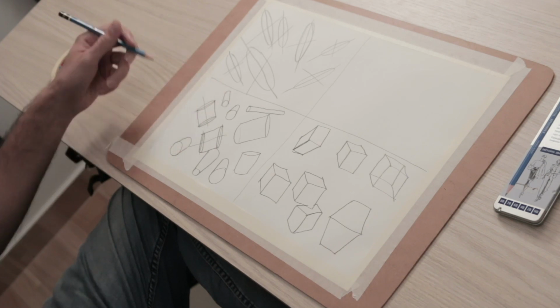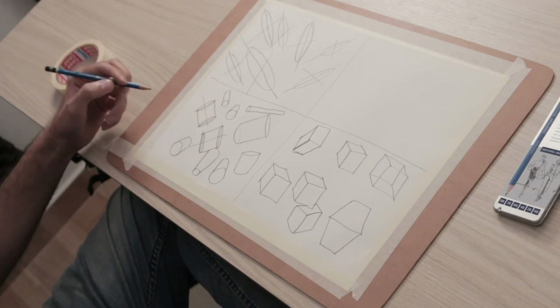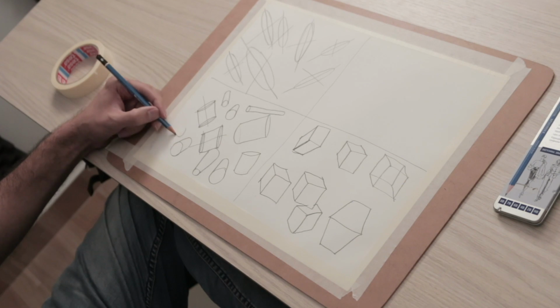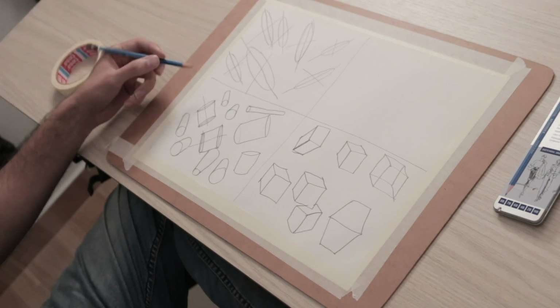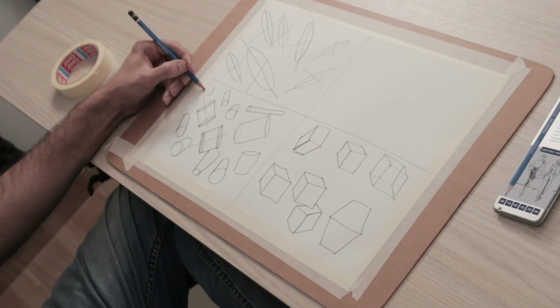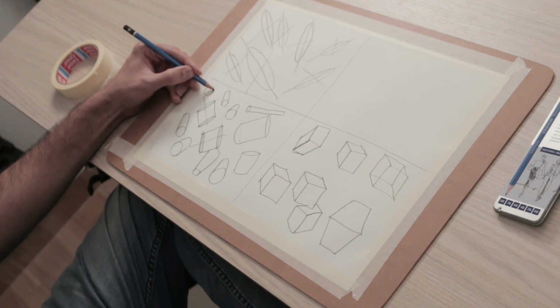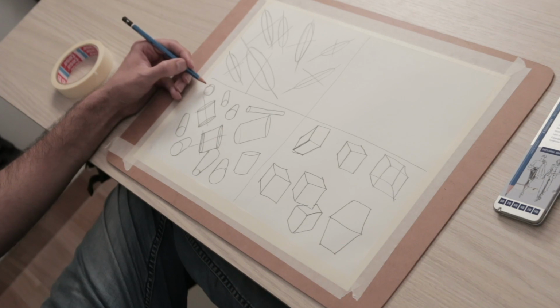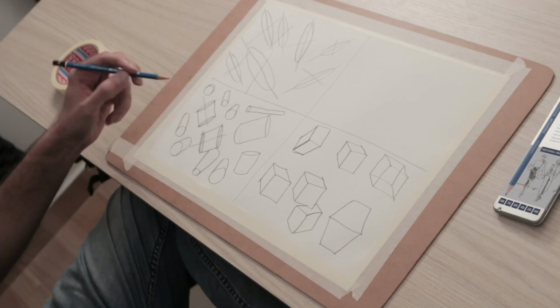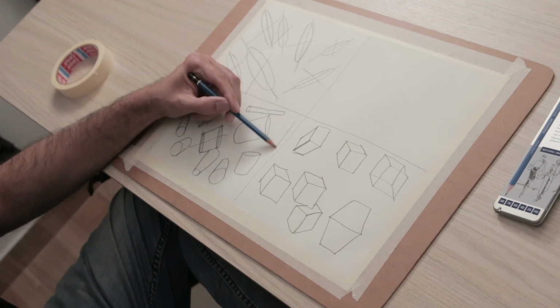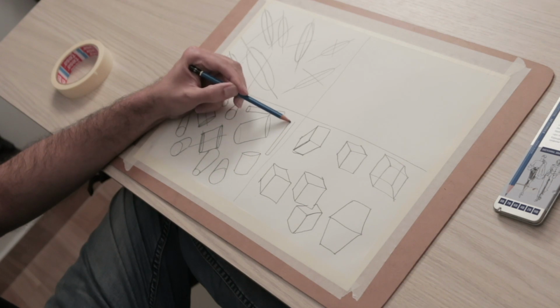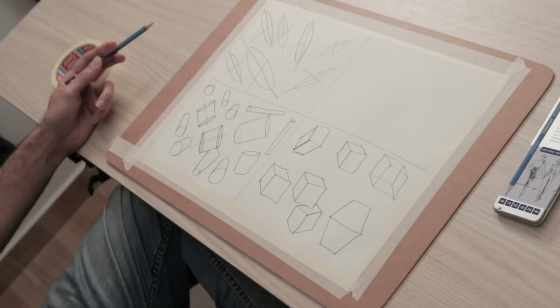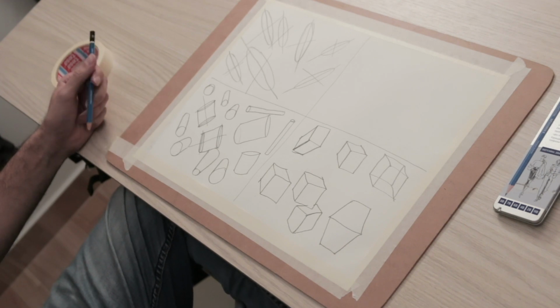Not that that's bad, but it is better when you're freehand drawing, right? Okay, maybe I can even shorten it and make a tiny cylinder over here, or maybe start with the base and then try to find the other side, right? Yeah, I think that works.